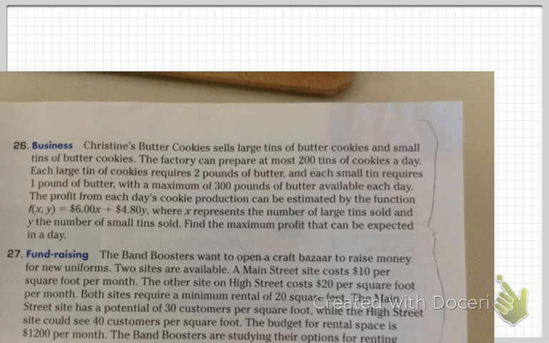The factory can prepare at most 200 tins of cookies each day. So what that's saying is the maximum they can prepare is 200 containers of cookies, some of them being large, some of them being small. Okay, it says each large tin of cookies requires 2 pounds of butter, each small tin requires 1 pound of butter, and the maximum amount of butter they have per day is 300 pounds.